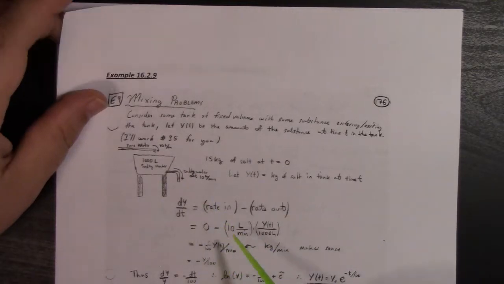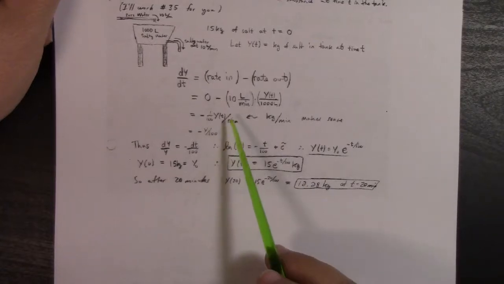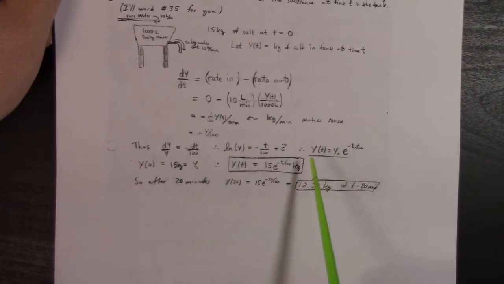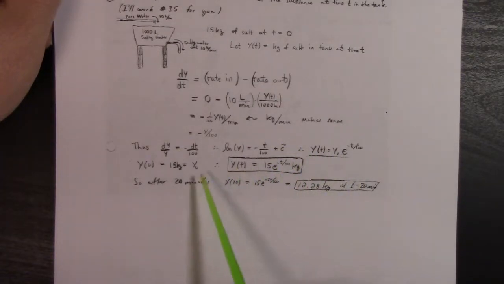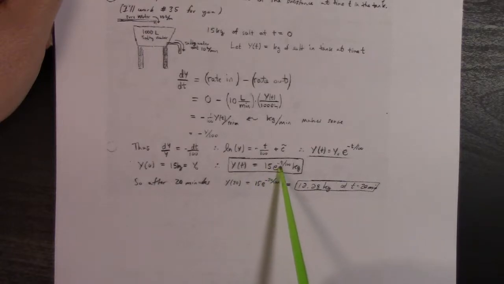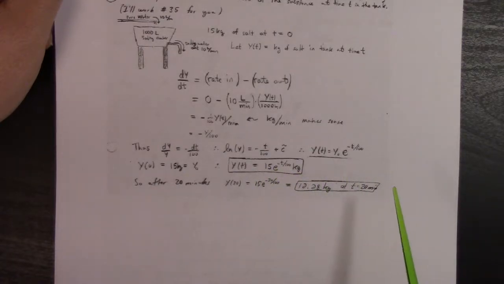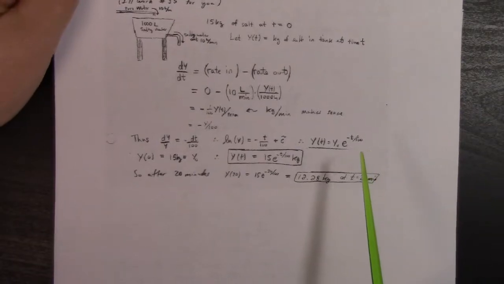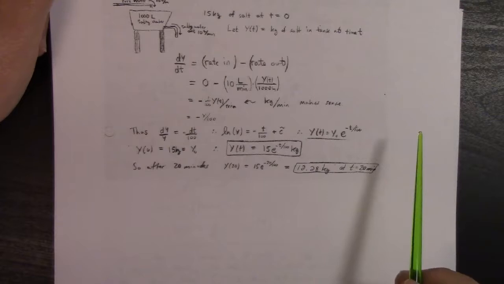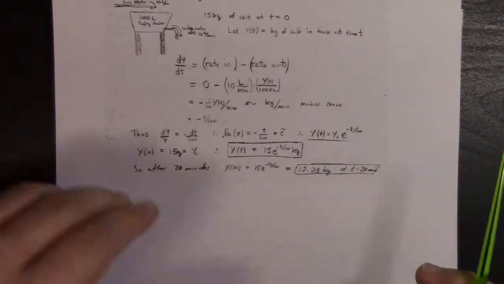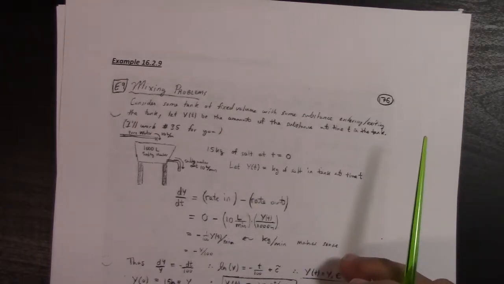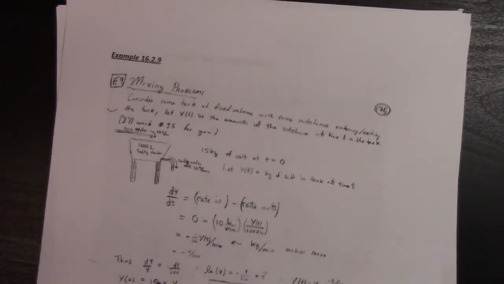So my differential equation is dy/dt equals minus y over 100, and I separate, integrate, and put in my initial condition, which was y of 0 is 15 kilograms, and so I get y of t is 15 times e to the minus t over 100 kilograms. And then you can figure out how much salt there will be after 20 minutes. After 20 minutes, you're going to be down to 12.28 kilograms. So I don't know, that's kind of neat, because if you just try to solve that with common sense, it'd be kind of tough. Probably could do it though.